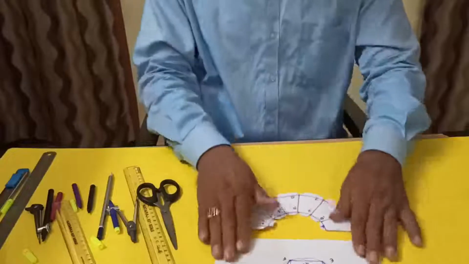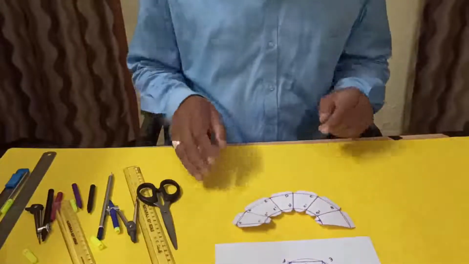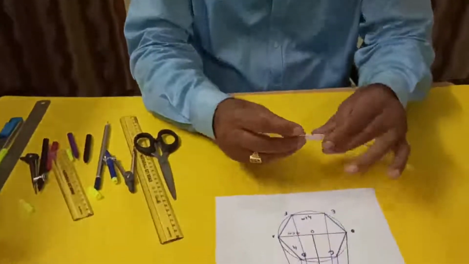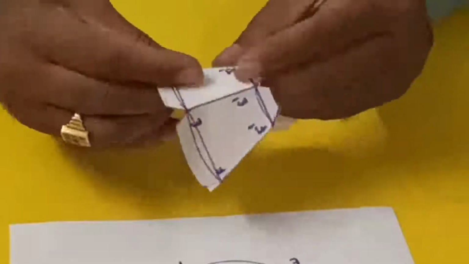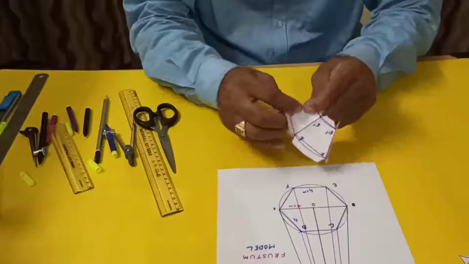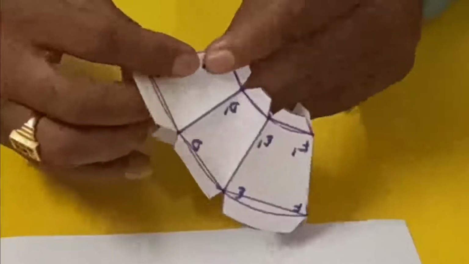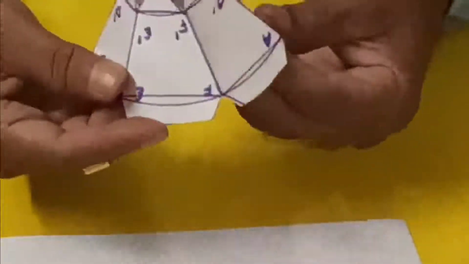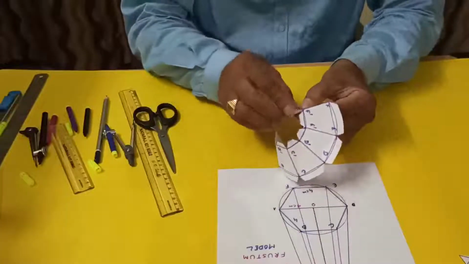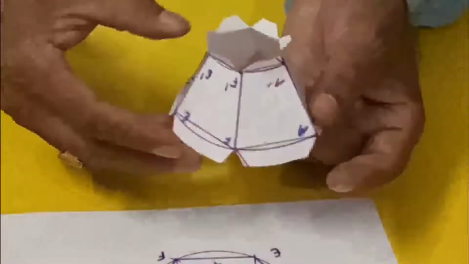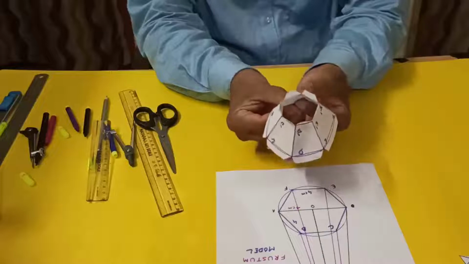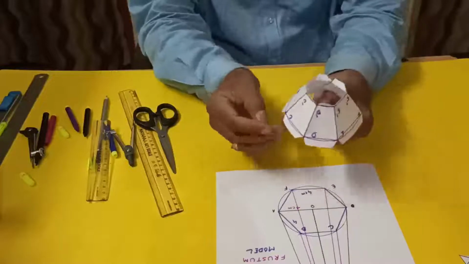I got this figure. Now I'll fold the border. So here the height you are not considering. Now this one border. So our hexagonal frustum is ready.